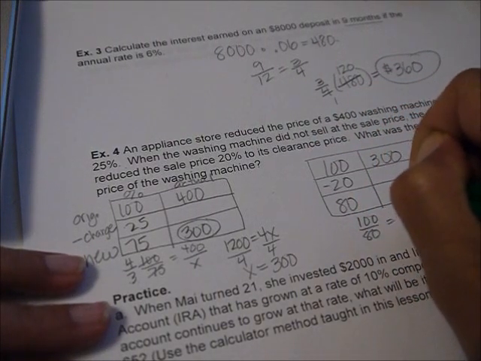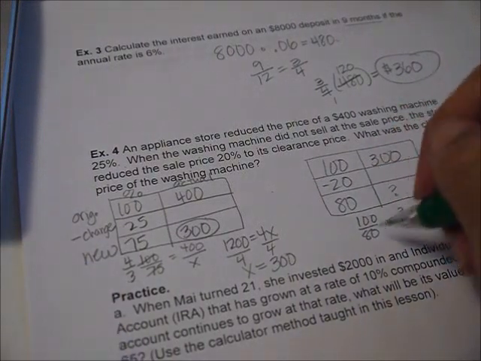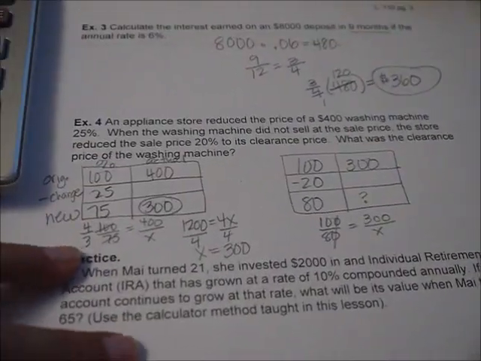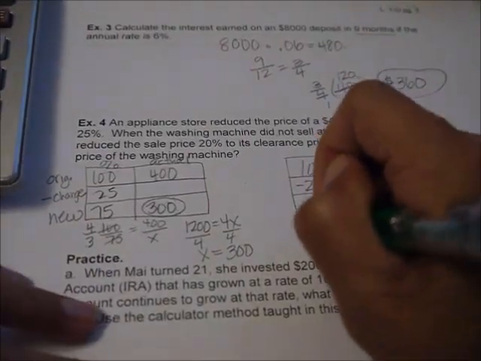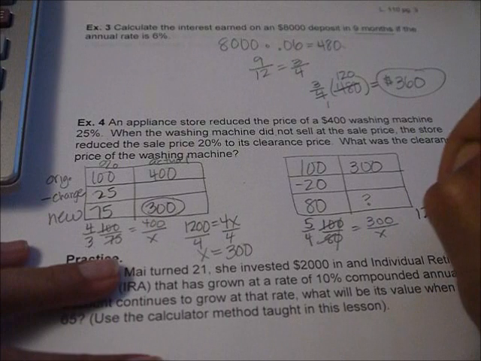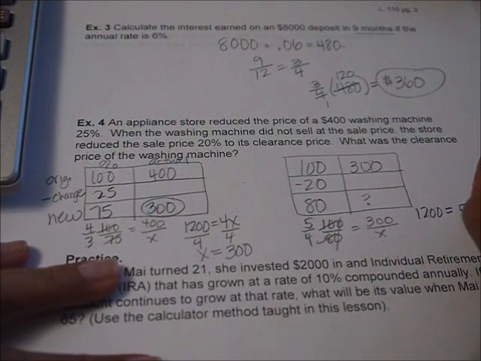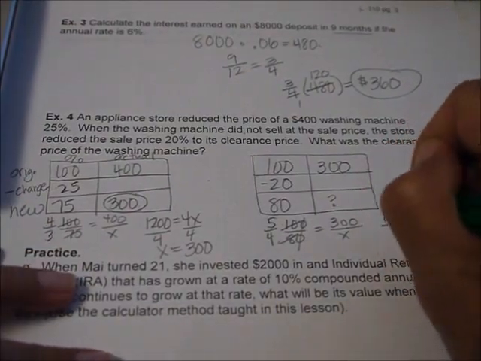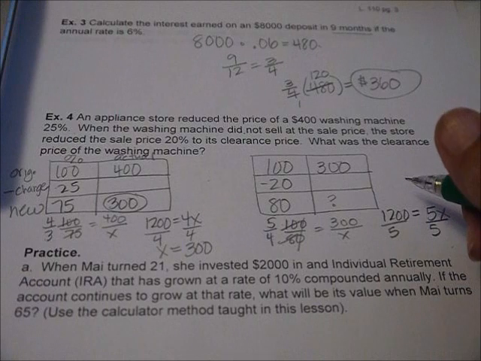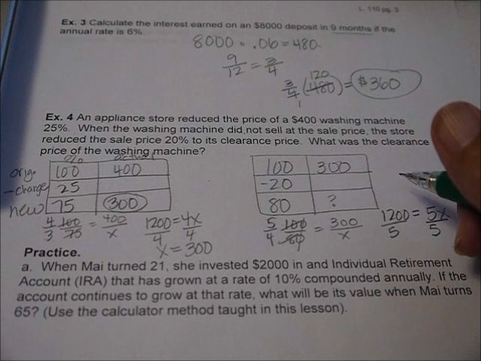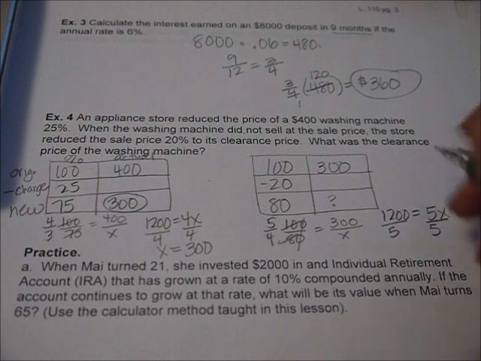100 over 80 equals 300 over the final price. We can cross out those zeros, which is always fun, and that reduces to 5/4. So we can do the cross product. 4 times 300 is 1200 equals 5 times x. Divide both sides by 5, and 1200 divided by 5 is 240. I did it differently than them, they must have done decimals.